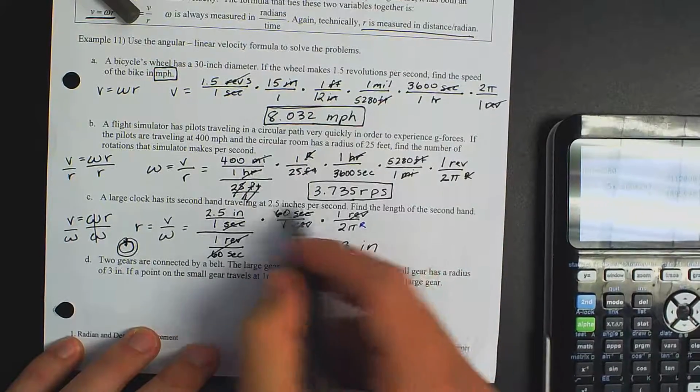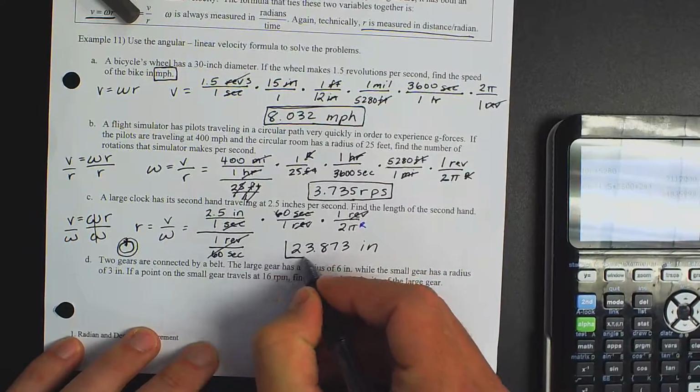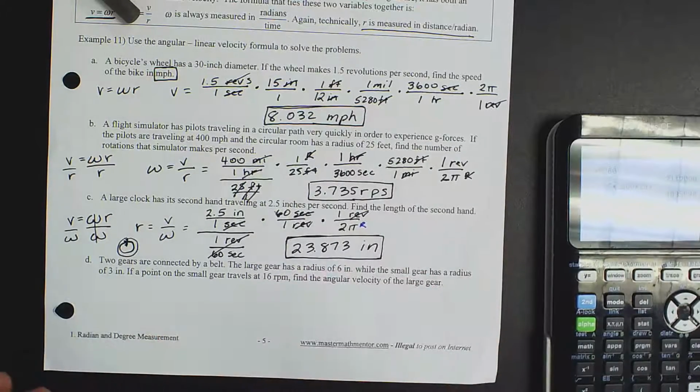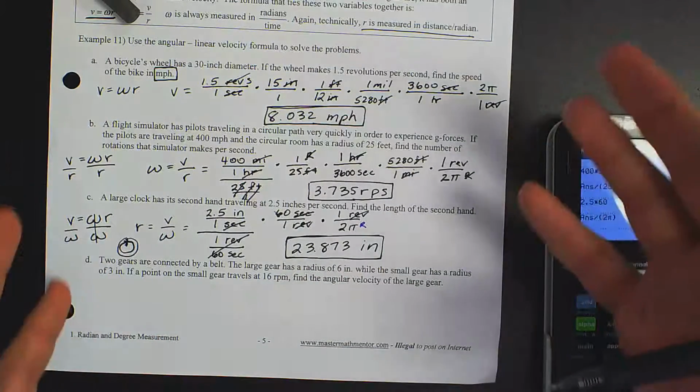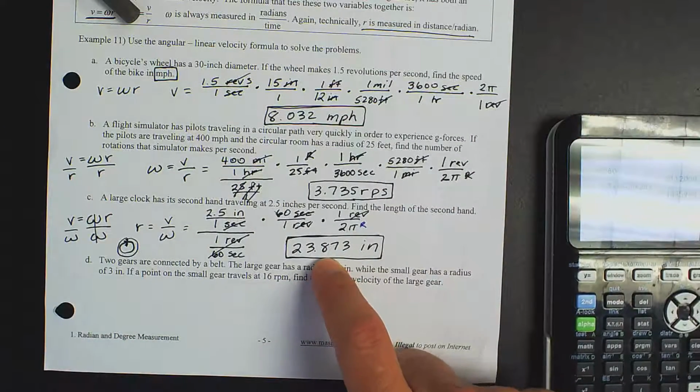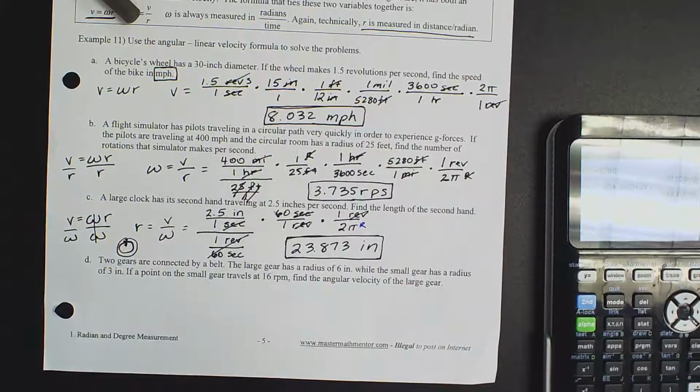We know it's traveling inches, so we keep it in inches here. You can imagine how large this clock is if this is almost 2 foot. So 23 inches, almost 2 foot, so it's a pretty big clock.